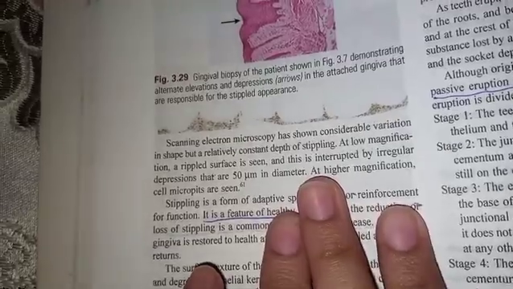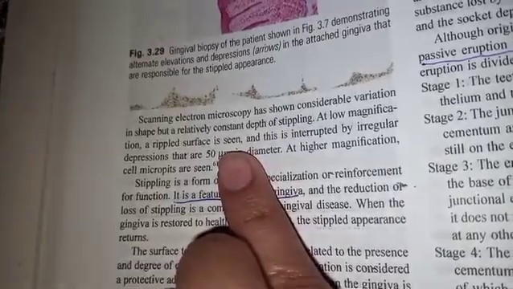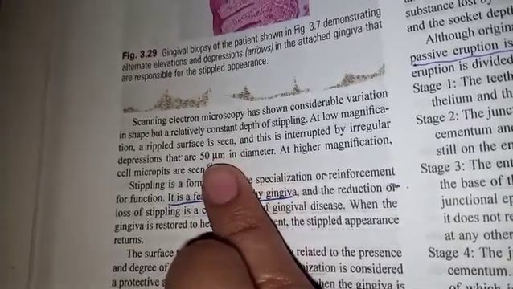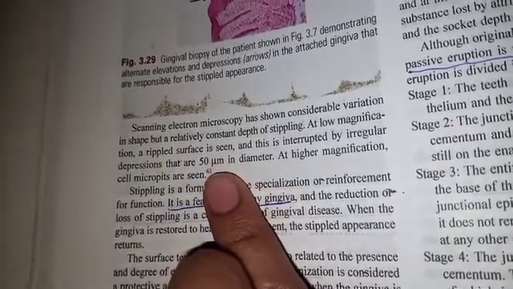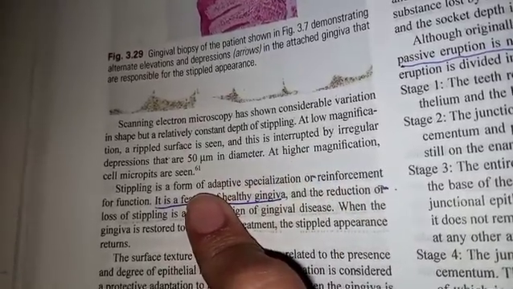Through the microscope, the depth of the stippling is changed. When you see it through low magnification, the surface is seen to be interrupted by irregular depressions, which are 5 micrometers in diameter. In higher magnification, cell micropits can also be seen.